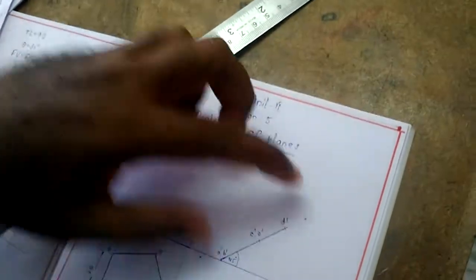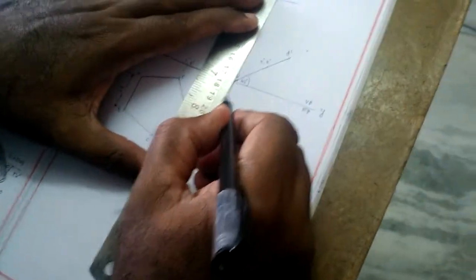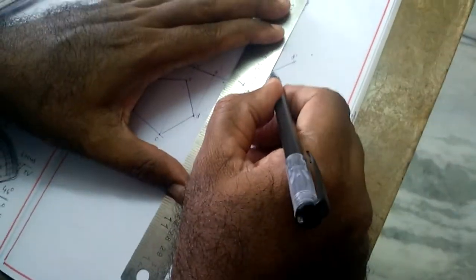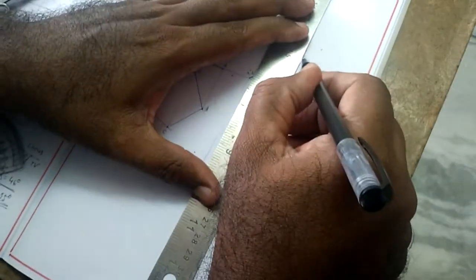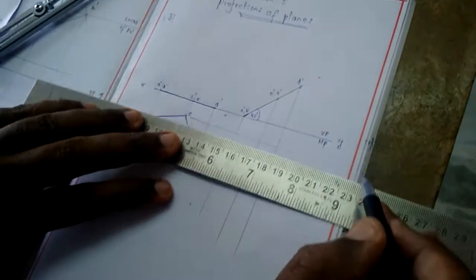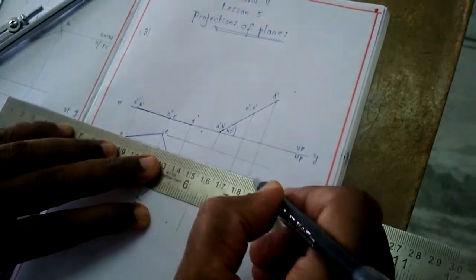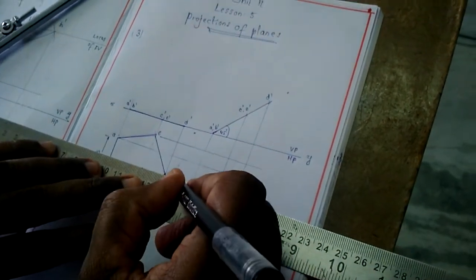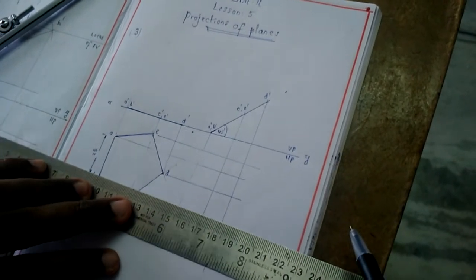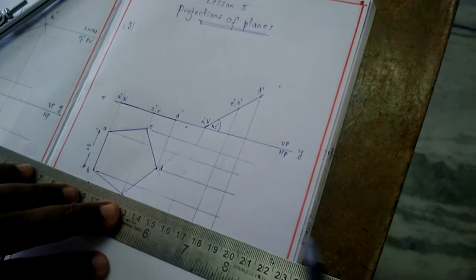Once the front view is drawn, then draw projectors, nothing but vertical lines, with an H pencil. Don't draw thick lines, just draw horizontal lines. Here through this front view, draw horizontal projectors. Don't draw thick lines, just draw light lines. For all the points you want to draw projectors, just draw lightly.